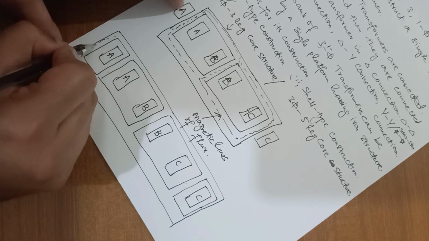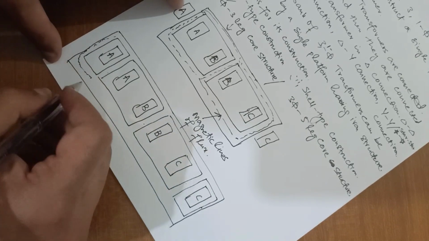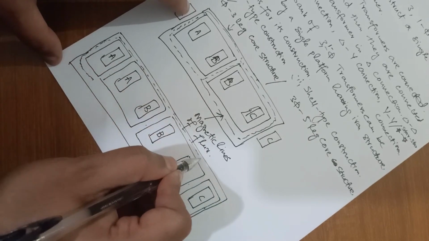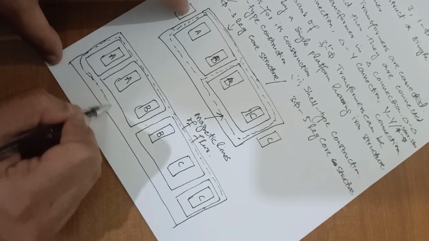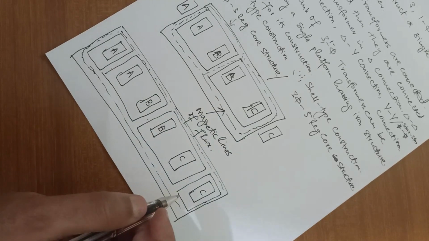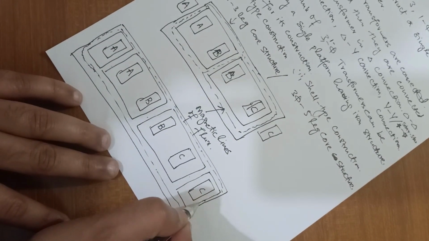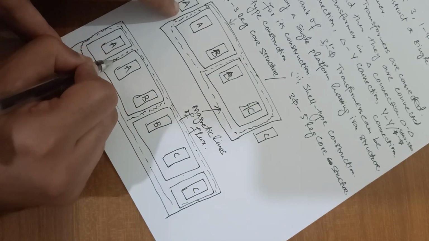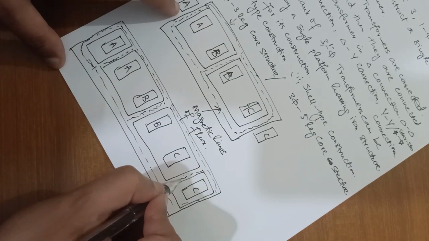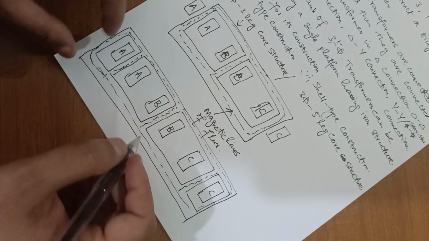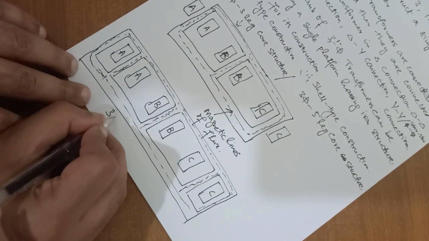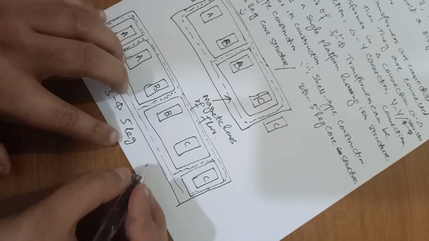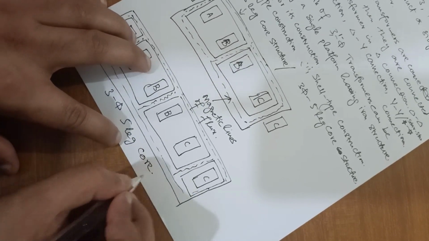So I can draw the magnetic lines of force here just like this one, and here we can have just like this thing. This structure is known as the three-phase 5-leg core structure, right?